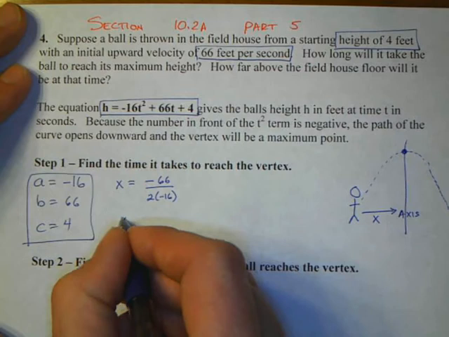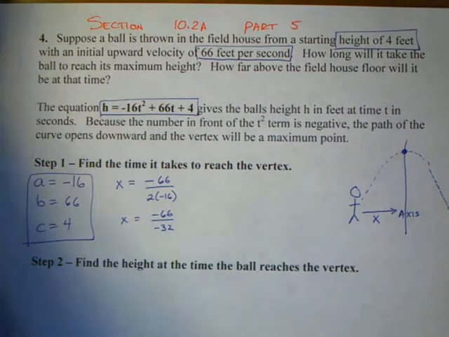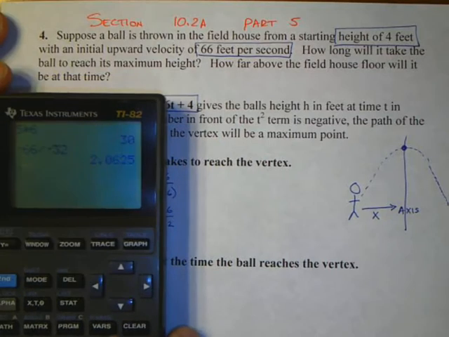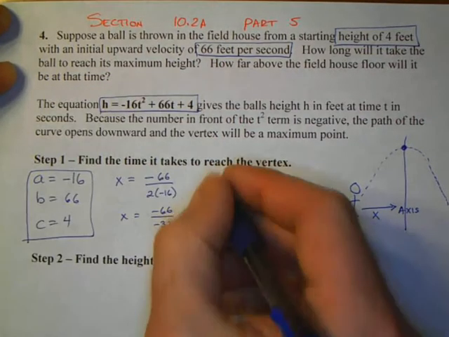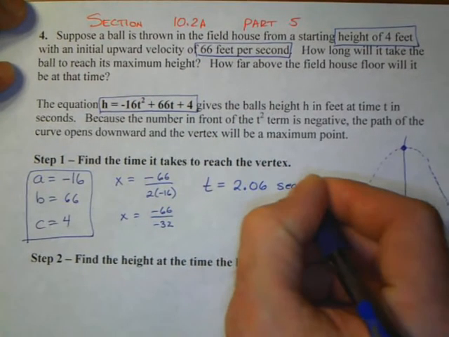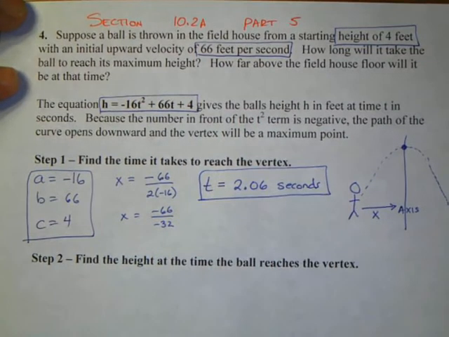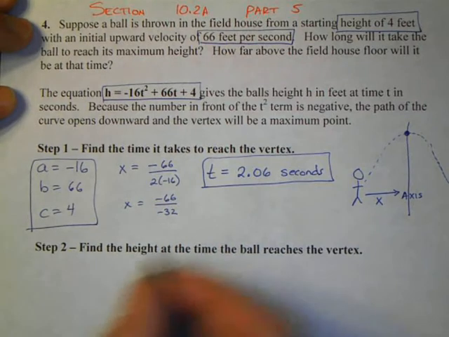The opposite of 66 over 2 times negative 16. Well, that's negative 66 over negative 32. If you use your calculators, you could take the opposite of 66 and divide it by the opposite of 32, and you get 2.0625. So, as we're looking at that, we want to round that, and so we're going to say t, or x, equals 2.06 seconds. For the sake of our problem, we're going to consider this to be 2 seconds.